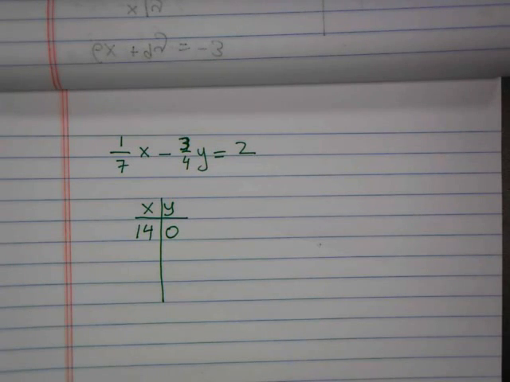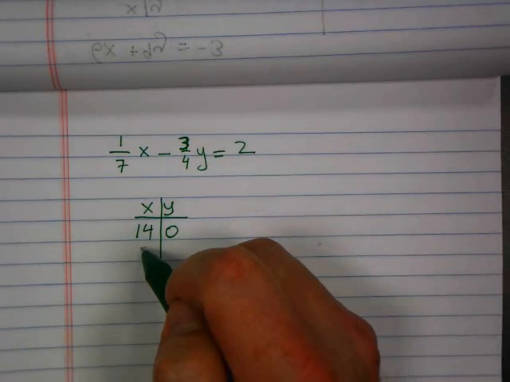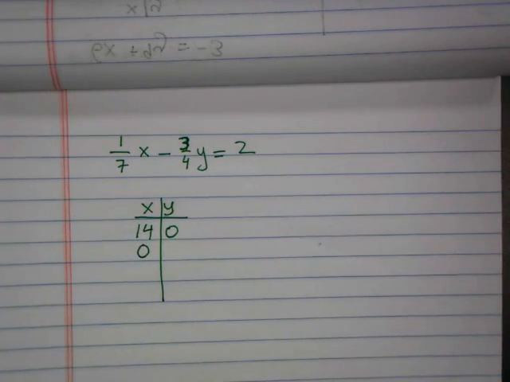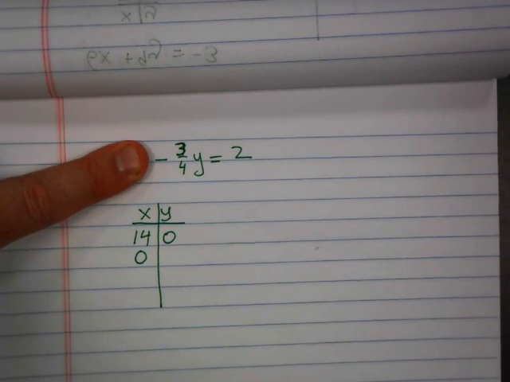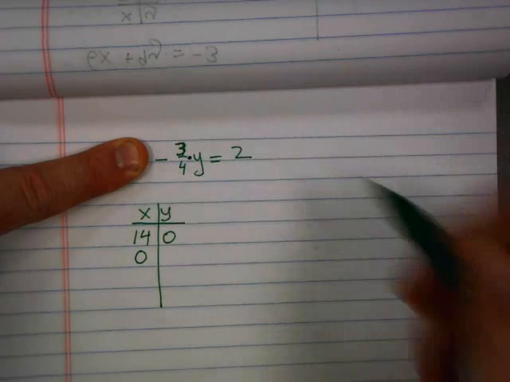How do you find the y-intercept? Plug 0 in for x. When I plug 0 in for x, that part goes away. This one's slightly harder. How do you get the y all by itself? You got to multiply, not add, because this is connected by a times, isn't it?